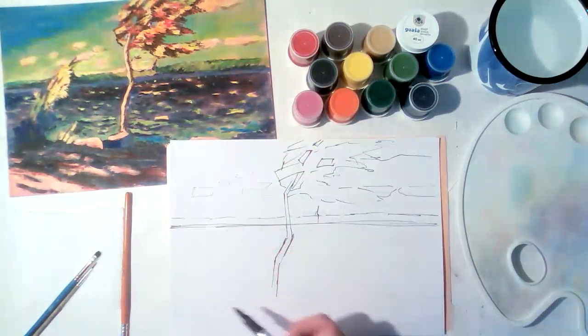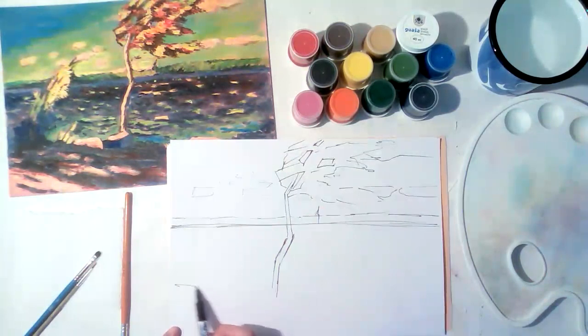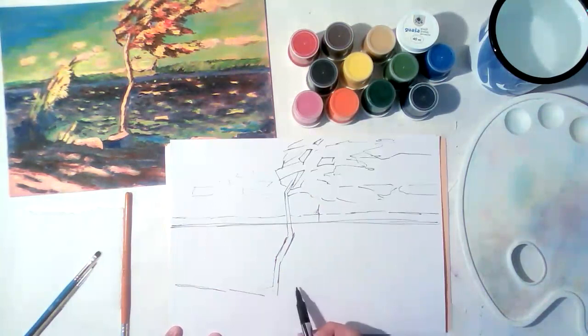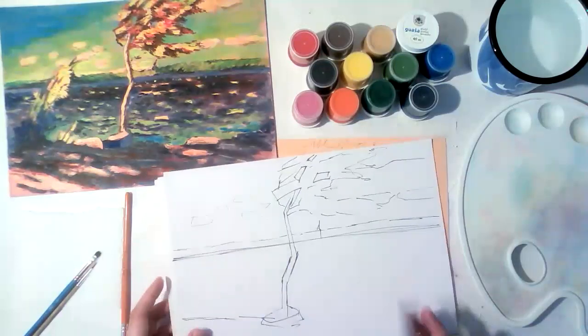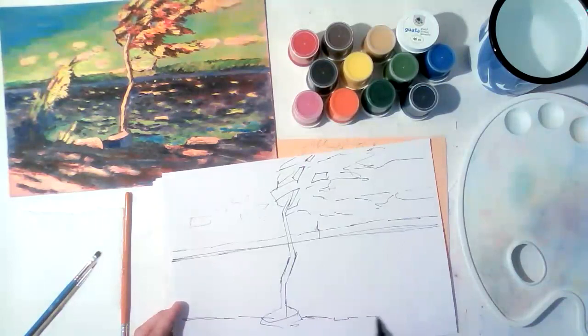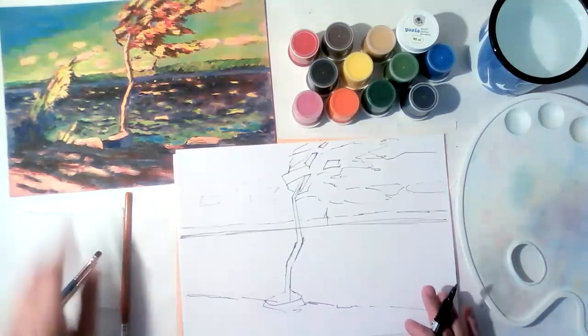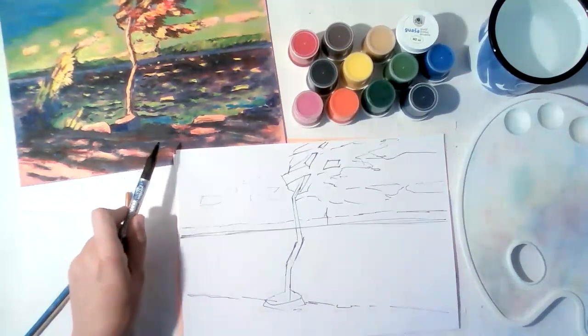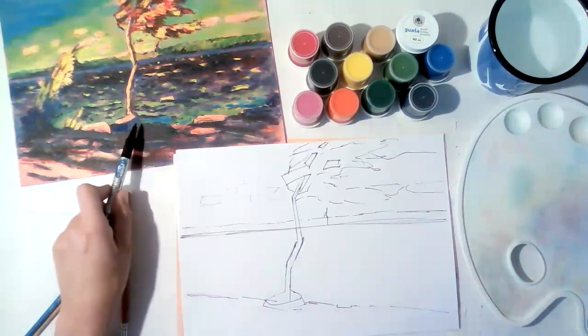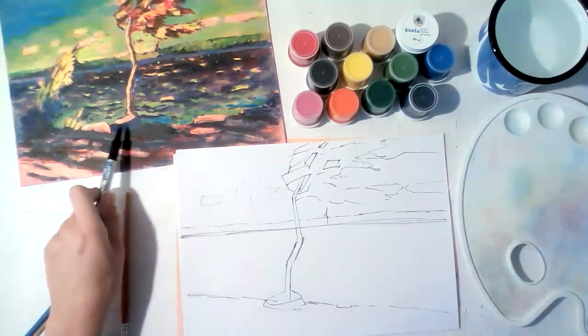Then we have another tree, or a bush, let's say. Maybe first we can do this diagonal where the tree is standing, this ground. Here is also a blue part of light, and where the tree is standing, there is some rock.